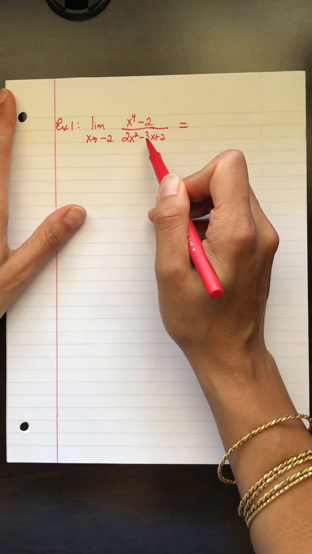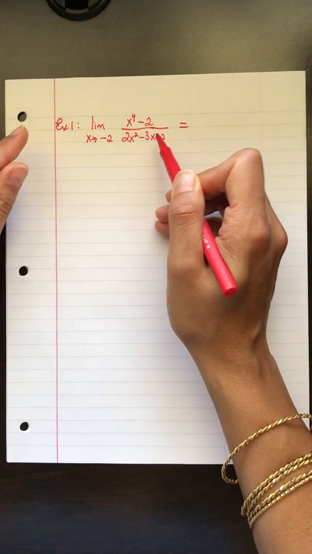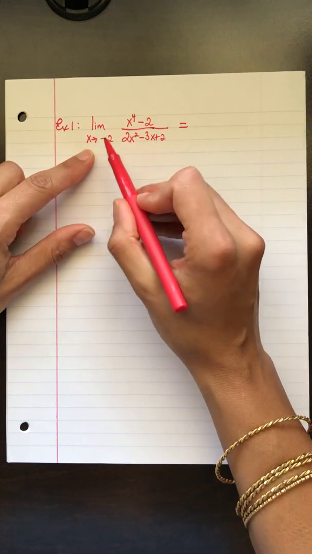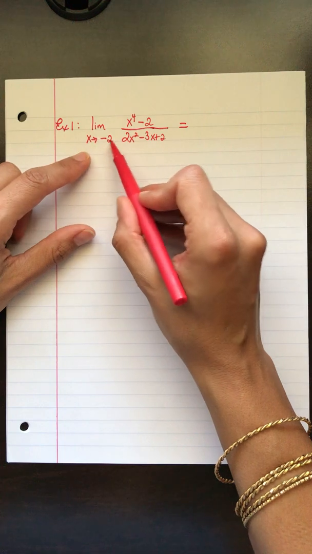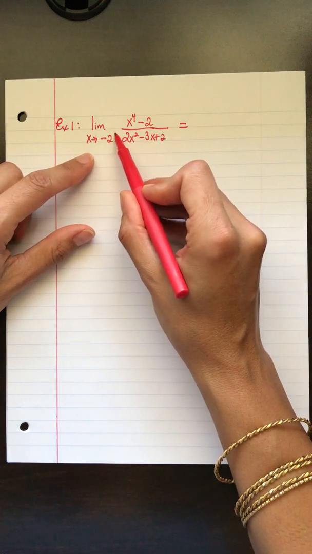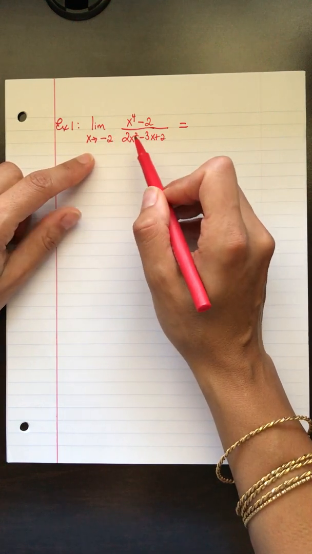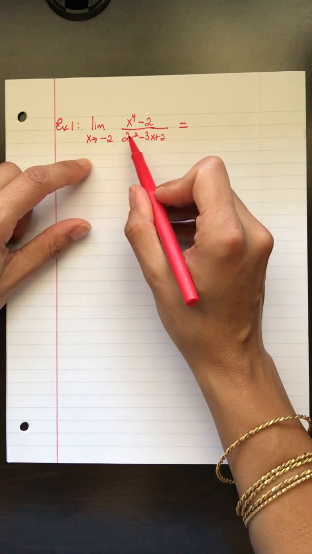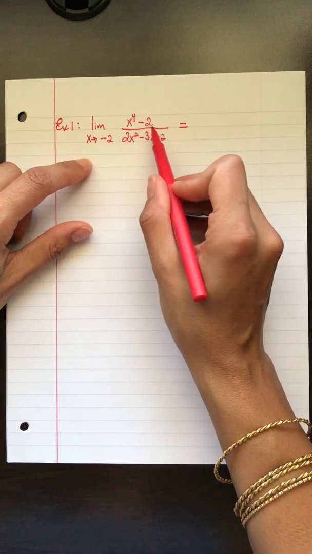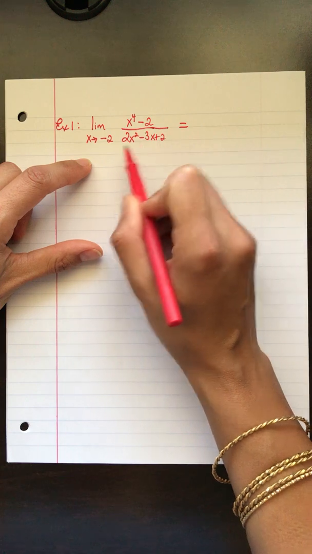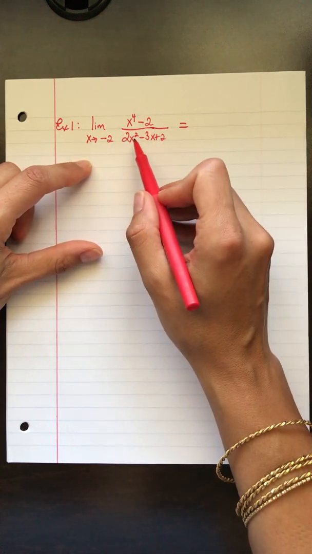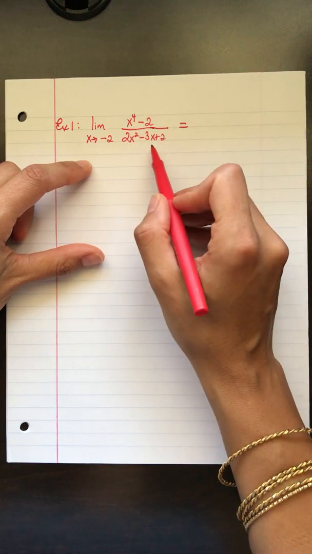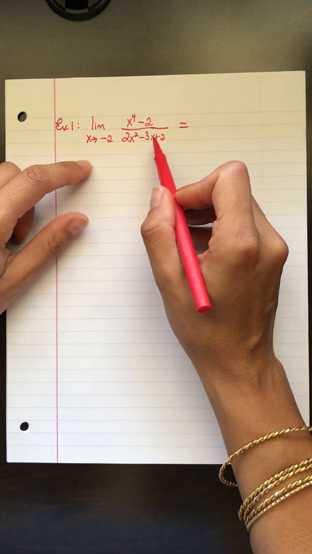Well, in order for a limit to exist, the limit incoming from the left as x approaches -2 from the left, and the limit as x approaches -2 from the right, with a little plus sign, they both have to meet up at the same value. They both have to have the same answer in order for this limit to exist. But the problem is, I don't know what this graph looks like. And quite frankly, I don't want to graph it just to get the answer to the limit.